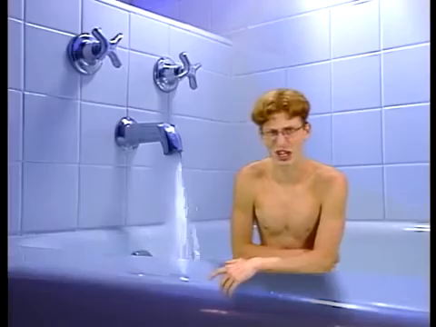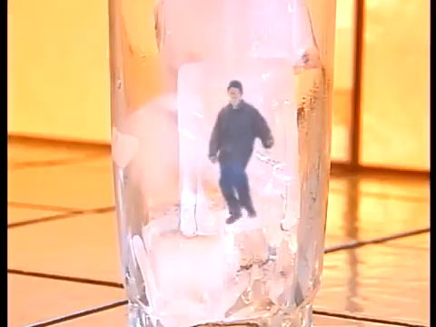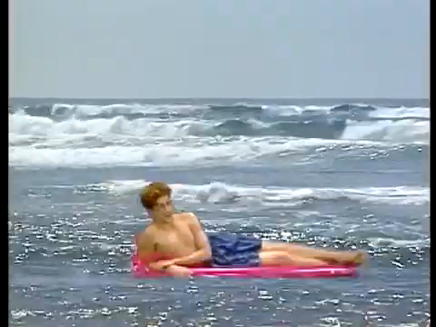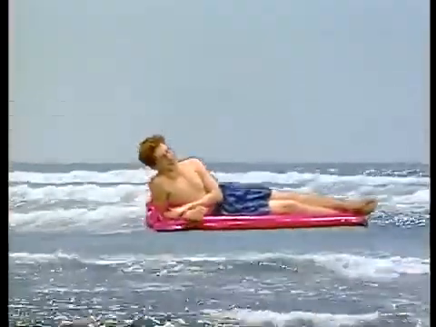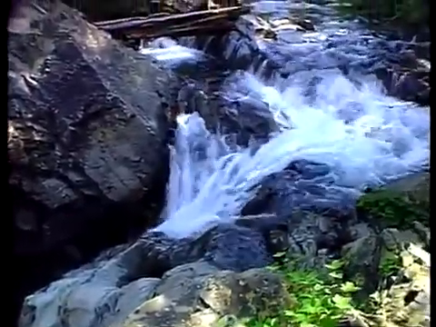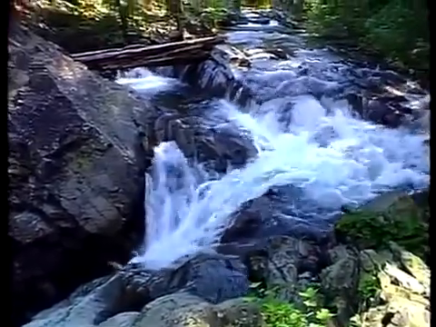Sometimes it's a liquid. Sometimes it's a solid. Sometimes it's a gas. The host rises on a beach float. A river cascades over large rocks. In the environment, water changes form as it moves through the water cycle.